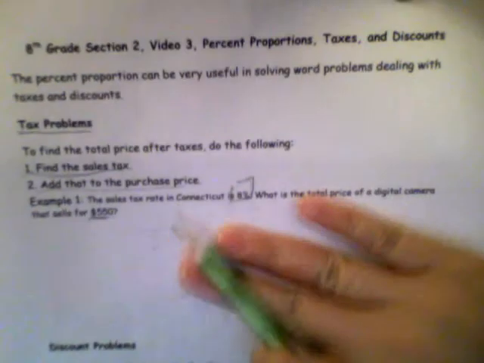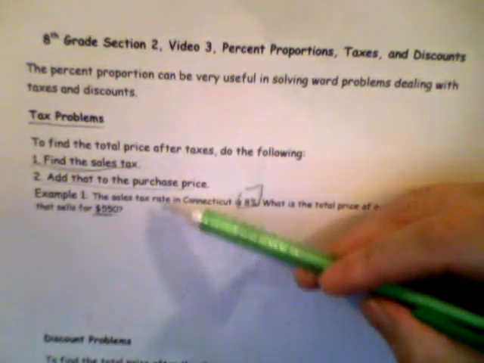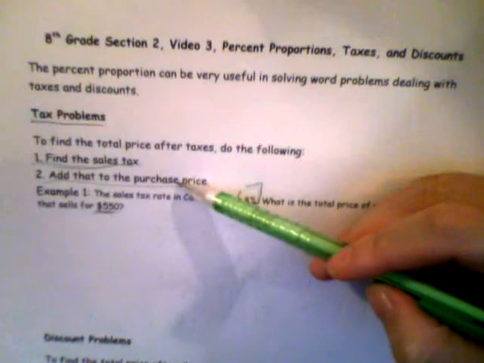To find the total price after taxes, you would just have to follow these steps. First, you would find the sales tax. Second, you would then add that to the purchase price. So let's look at that first example. The first example reads, the sales tax rate in Connecticut is 8%. What is the total price of a digital camera that sells for $550?